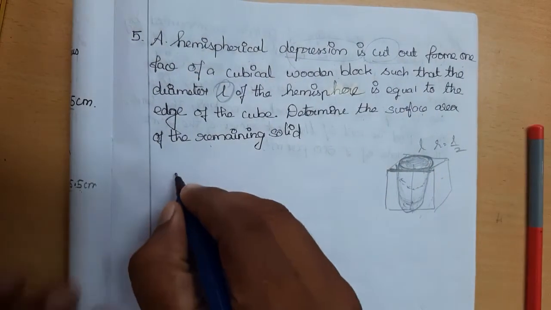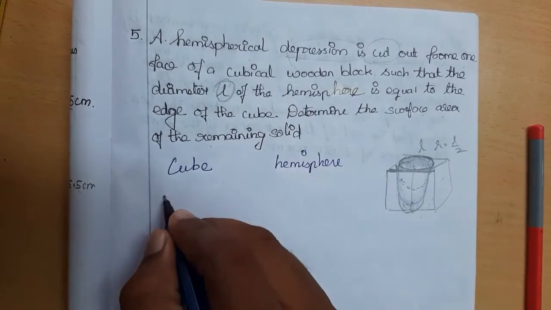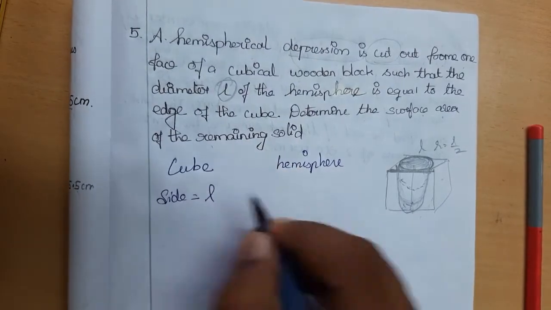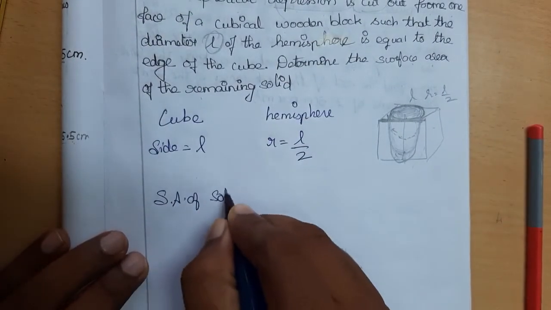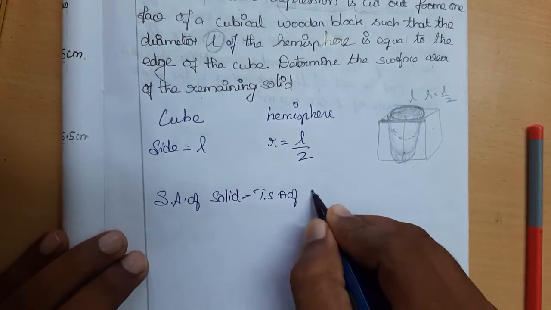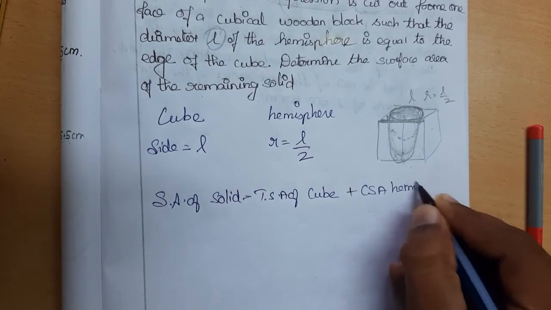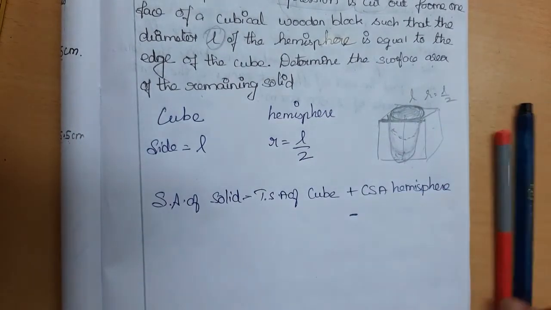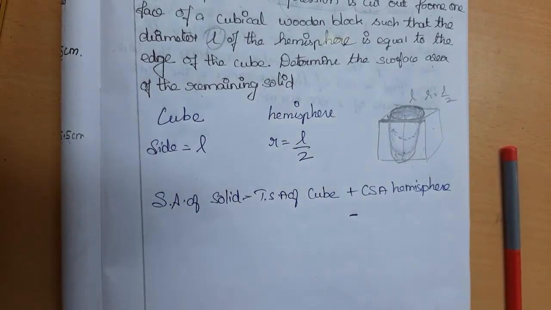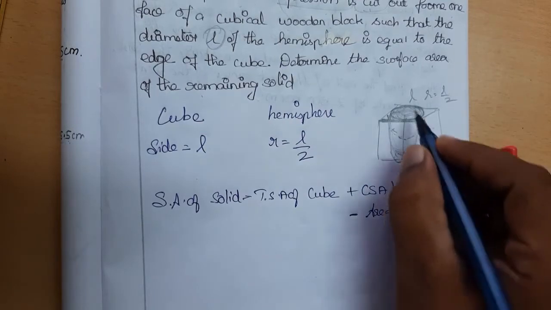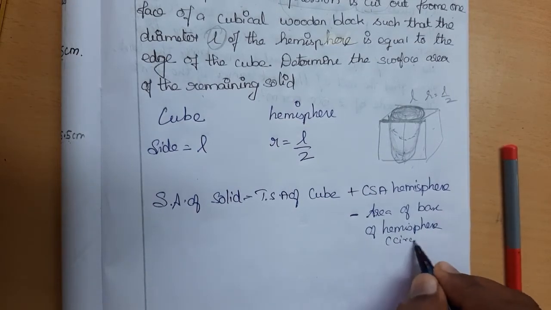They said it's cut, so we have to subtract this area also. First let me write the given: two shapes are there, cube and hemisphere. The side of the cube, all sides are equal, is given as L, and the radius of the hemisphere is L by 2. So the surface area of the solid is equal to the TSA of the cube, we are considering the TSA of the cube since the bottom is also added, all the sides are added, plus the CSA of the hemisphere. And one more thing you have to note: the top circle of the hemisphere is empty, we have cut it out, there is no surface area, so we have to subtract that circular area, minus the area of that circle, which is the base of the hemisphere.